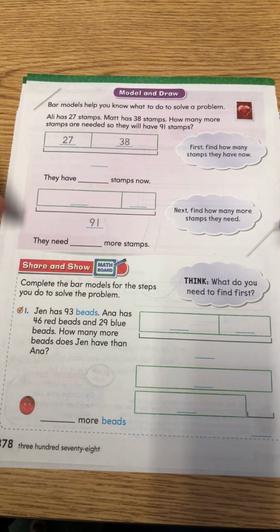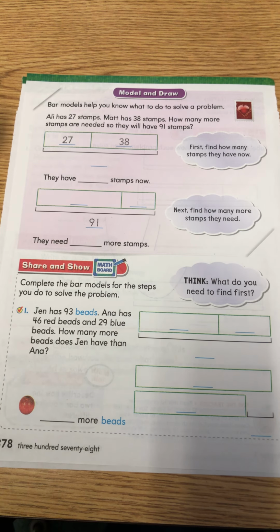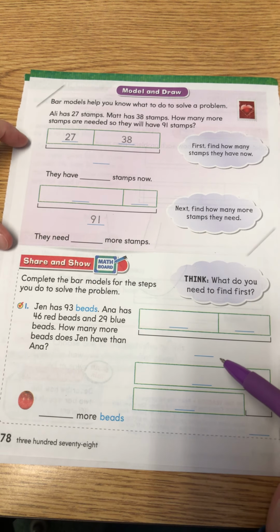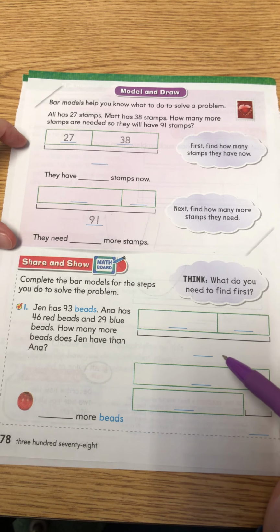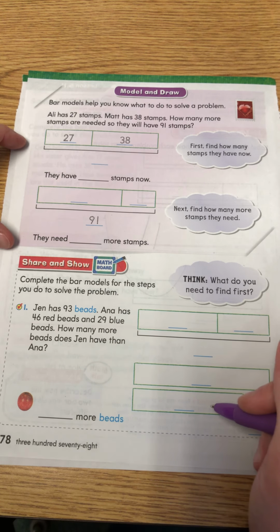So in our model and draw section, you can see it takes up quite a bit of the page because this takes up a lot of thinking. We have to think in steps. So the question is, Allie has 27 stamps. Matt has 38 stamps. How many more stamps are needed so they will have 91 stamps?